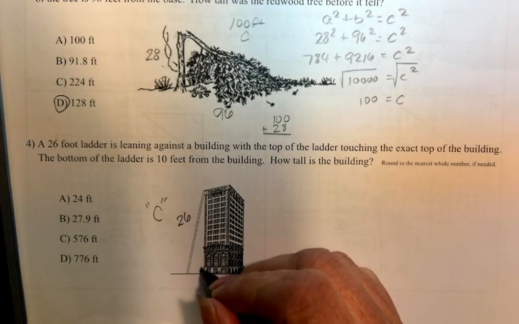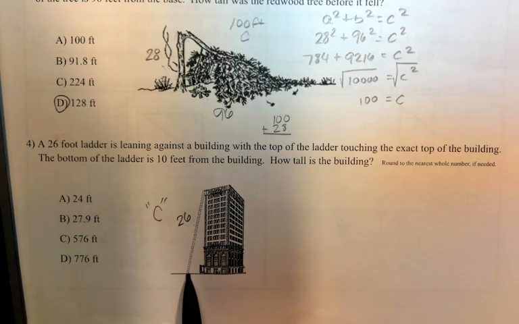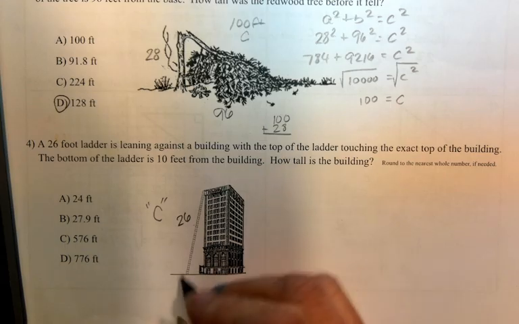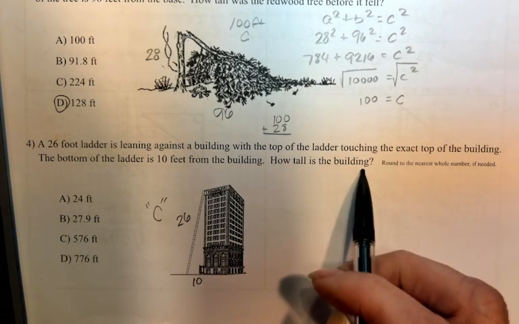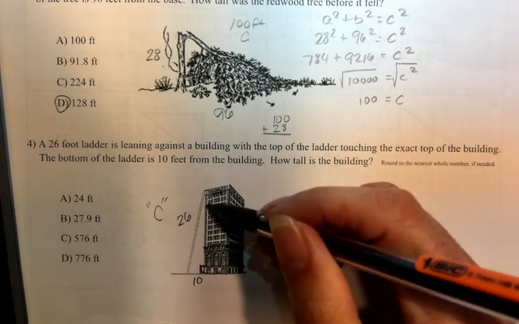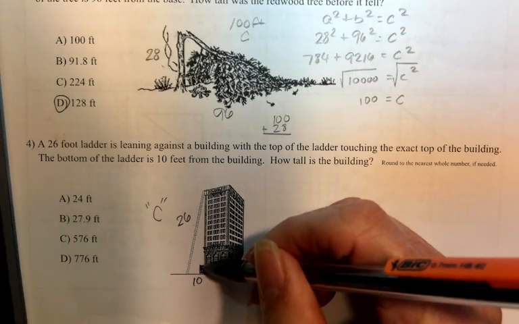You might also recognize on the picture, this is our right angle here. And it says the bottom of the ladder is 10 feet from the building. Well, here's the building. So from the bottom of the ladder to the building is 10. So that's one of our legs. And it says, how tall was the building? So our height of the building is our A or B value. So it's one of the legs, because again, here's our right angle.